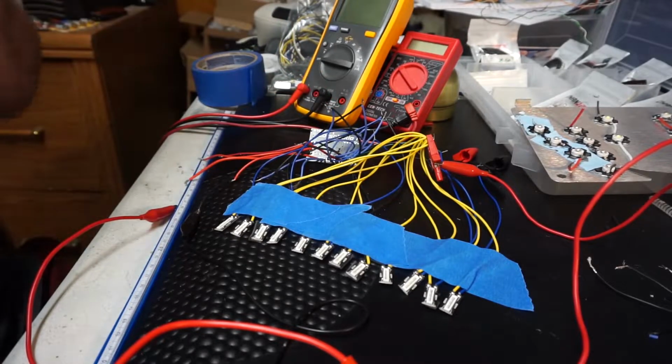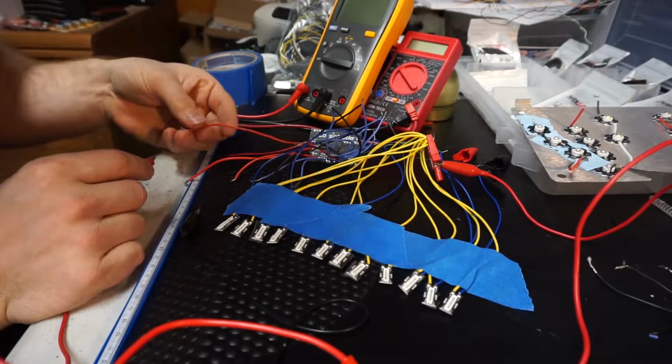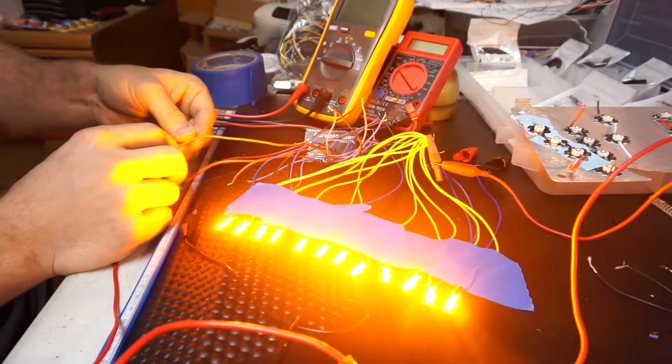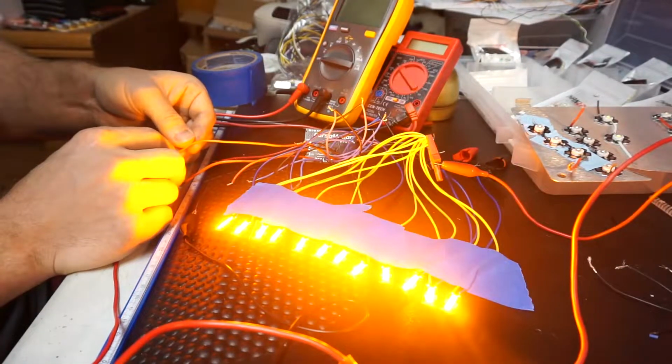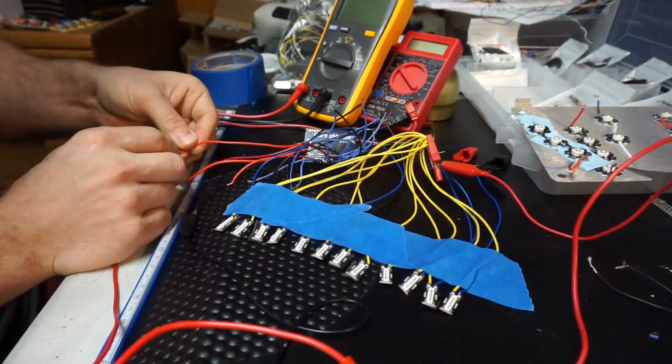So what we'll do is we'll see what happens when we power each input. So this is the turn input. In this mode, they basically all light up at full brightness.